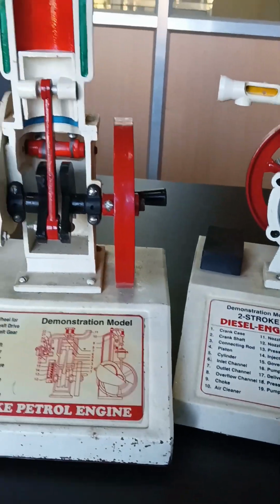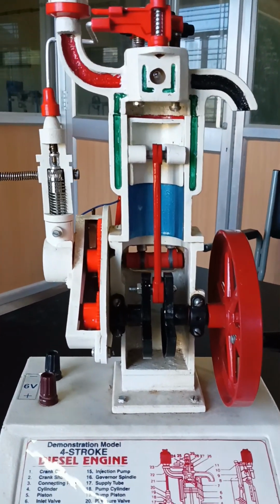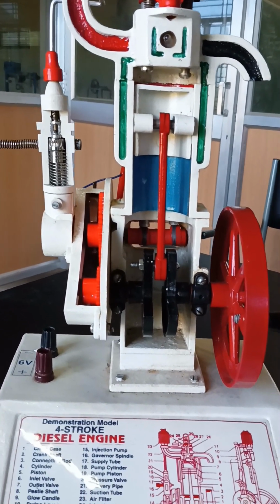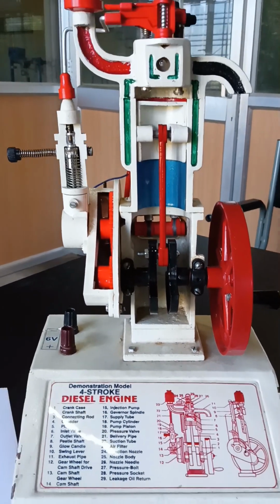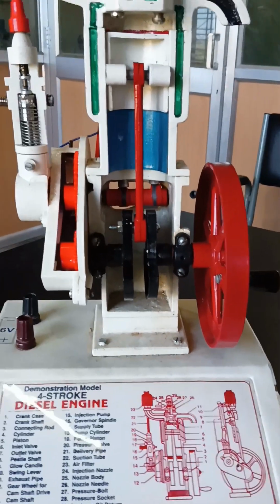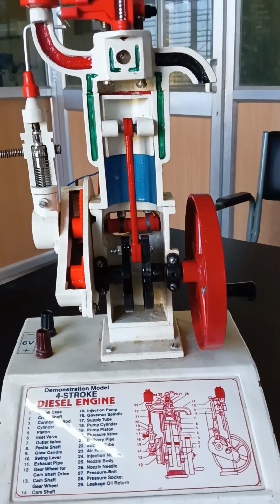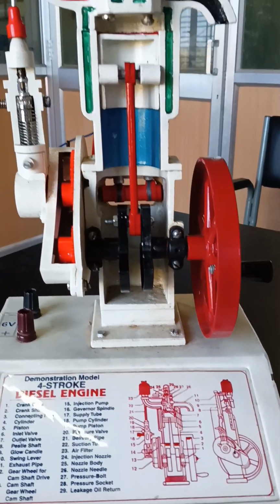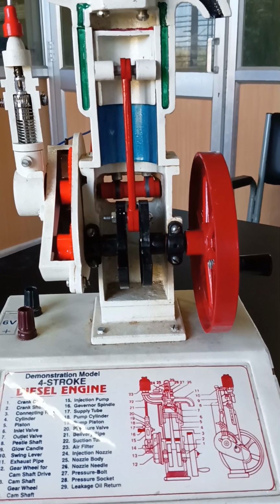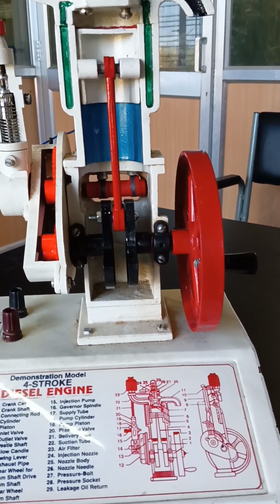In an IC engine there are several components, but we have to know about the most important components common to both petrol and diesel engines, and also to 2-stroke and 4-stroke engines. The common components for both petrol and diesel engines are, first, your cylinder.